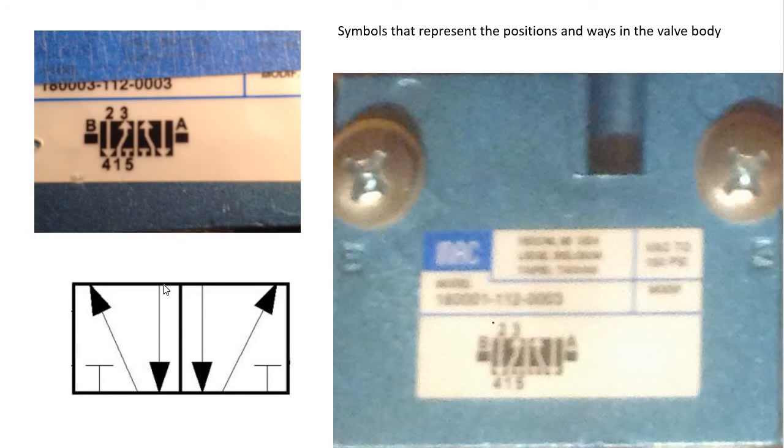Okay. This frame actually shows us what are called the ways through the valve, and we will learn more about that, but I just wanted to show you a picture of it. This one here, it's hard to read, but it says MAC. MAC is a brand of directional control valve, and here I've enlarged the symbol on the valve body, and then here's a generic one as well, so you can see what that looks like, and you'll learn all about what this all represents.